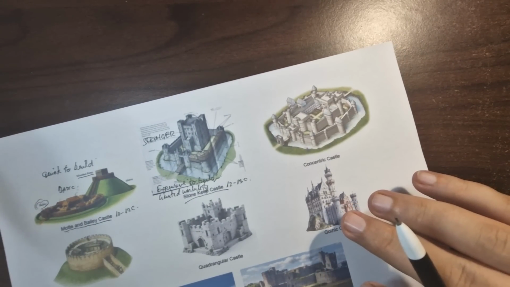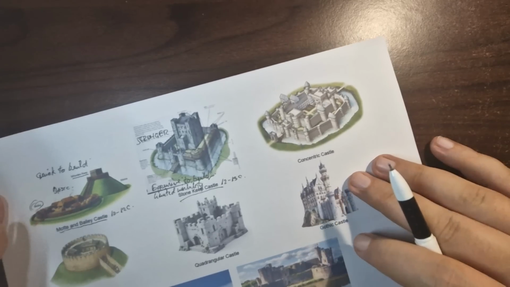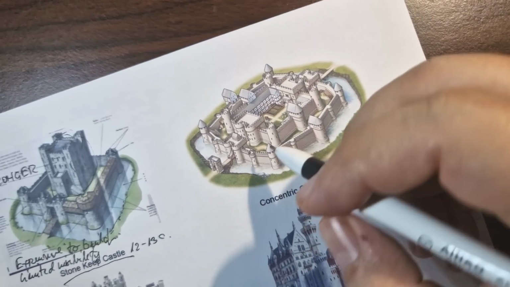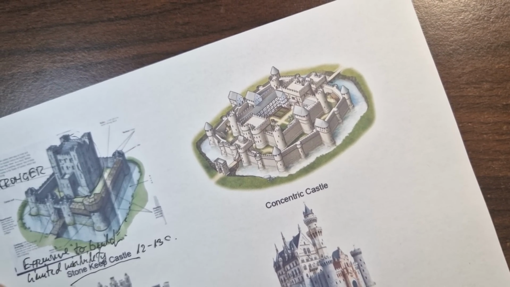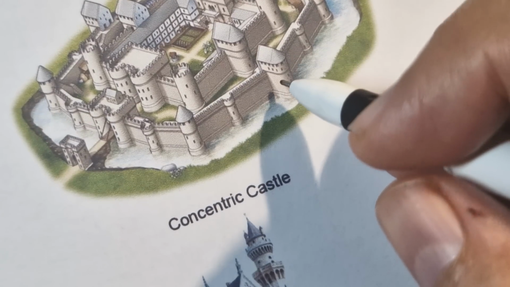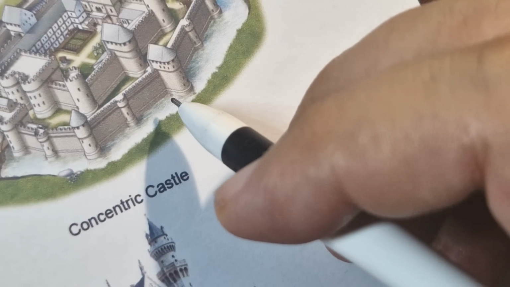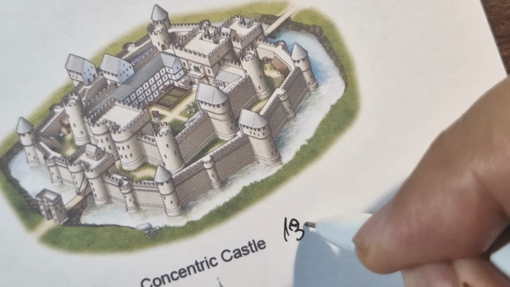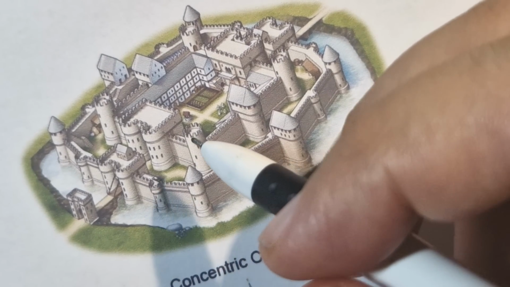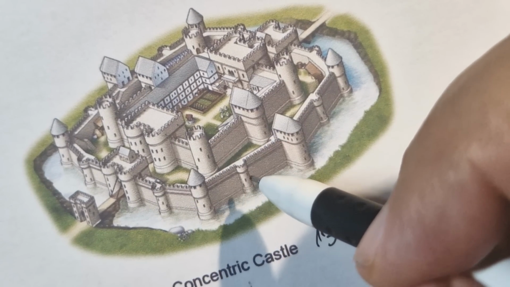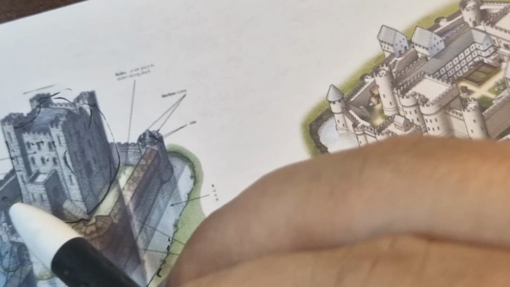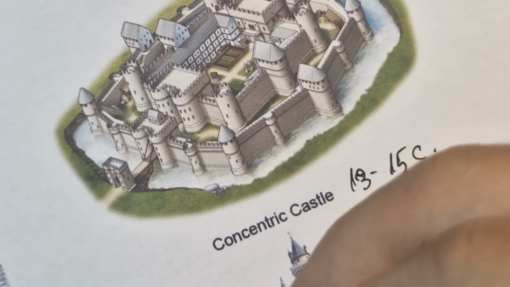Next shape: the concentric castle. Right here. It was built mostly between the 13th and 15th century. The structure had multiple layers of walls and was a much more complex building than the stone keep castles.